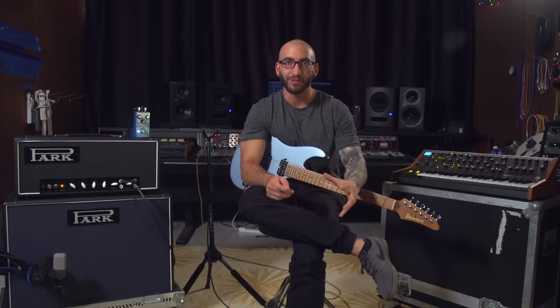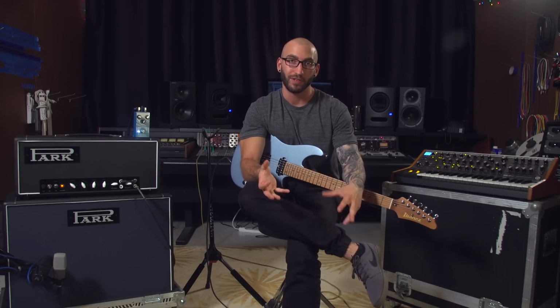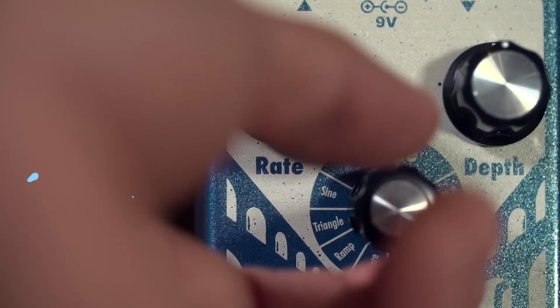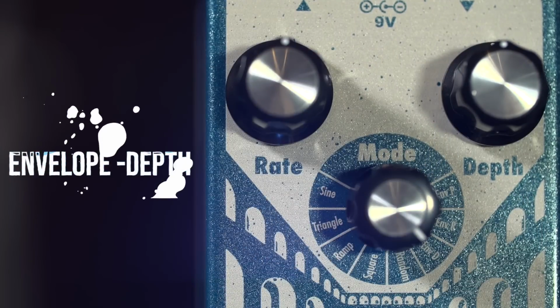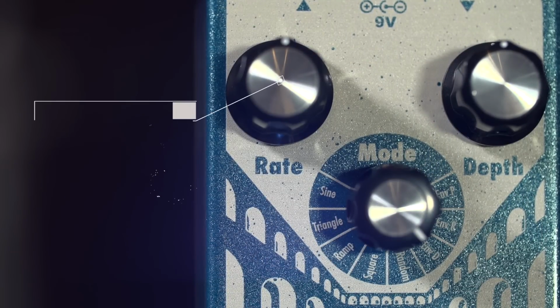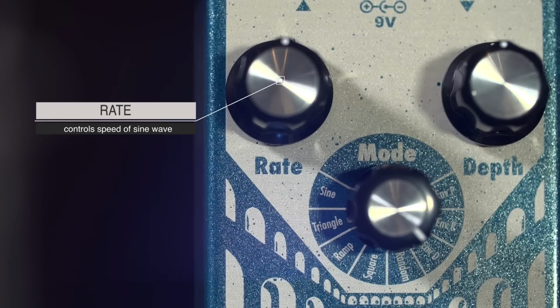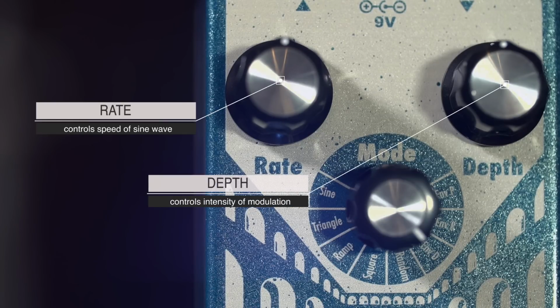So the next few modes are really quite interesting. They're all envelope controlled. We're going to start with envelope controlled depth. So in this mode, the wave shape is set to sine, and the speed of which is adjusted by the rate control. And the depth control actually sets the sensitivity of the envelope, or the point at which the effect kicks in. So in this mode, your pick attack sets the intensity of the modulation. So the harder you dig in, the more pronounced the effect.